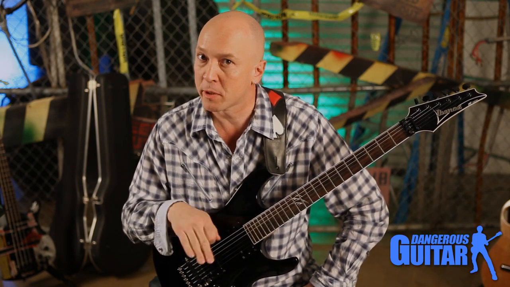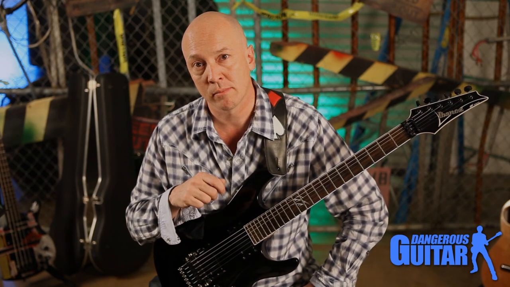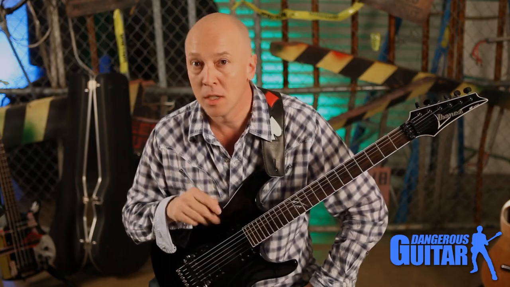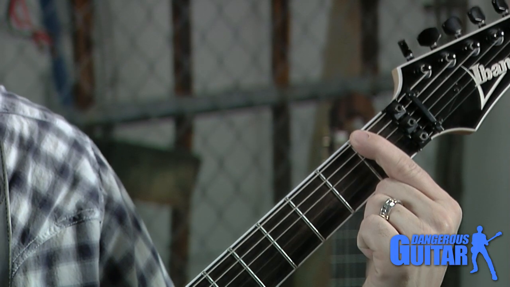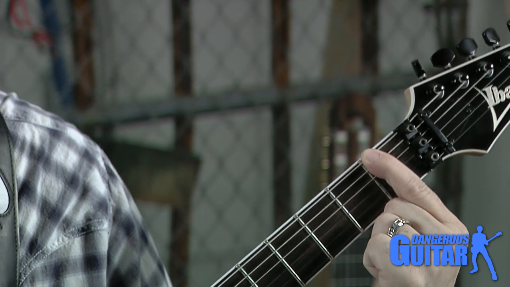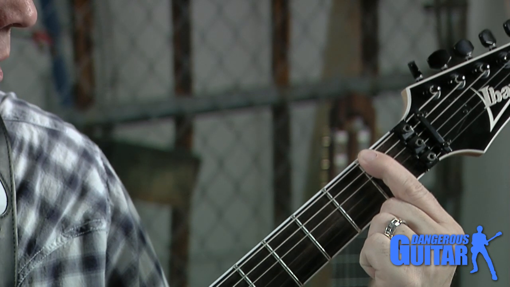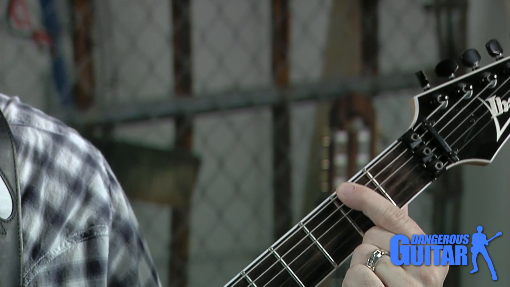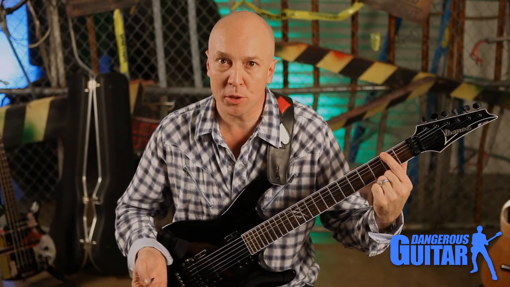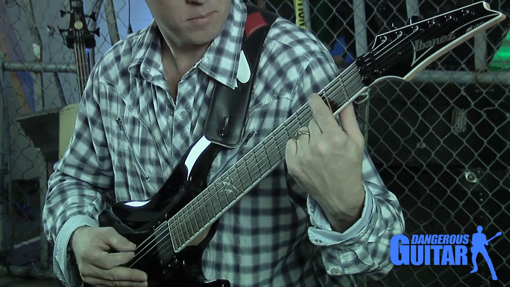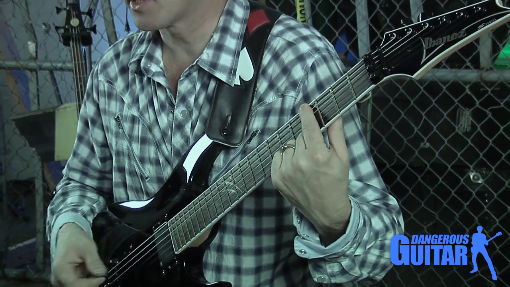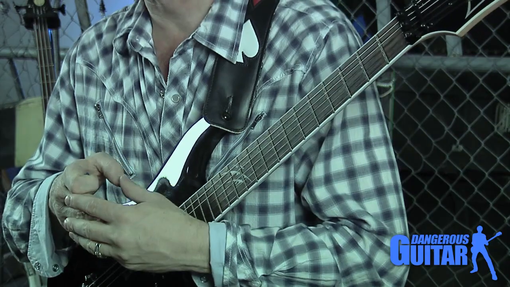Now, don't let that confuse you, because it's very simple. A half step for guitar players is 1 fret, and a whole step is 2 frets. So let me show you that. If I'm on the 1st fret of the 6th string, and I want to move up a half step, 1 fret's all I have to do. If I want to move up a whole step, it's 2 frets. Very simple stuff. So how do we put all this together?